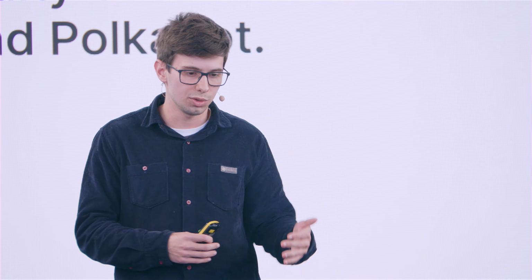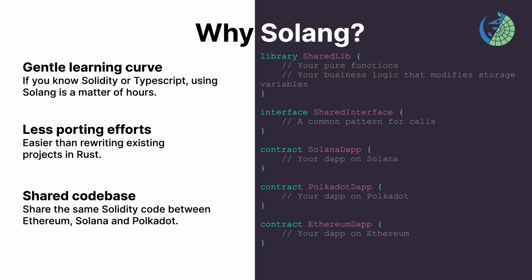You can take your Solidity contract, modify it a little bit to be compatible with Solana and then deploy it. And you can also have a shared code base. So Solidity is available on Ethereum, Solana, and Polkadot. So in this example here on the right-hand side, you can have a shared library which contains your business logic and a shared interface for calls. And then you create a separate contract for each blockchain you want to deploy your contract.